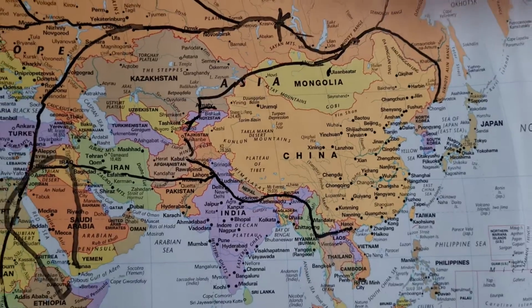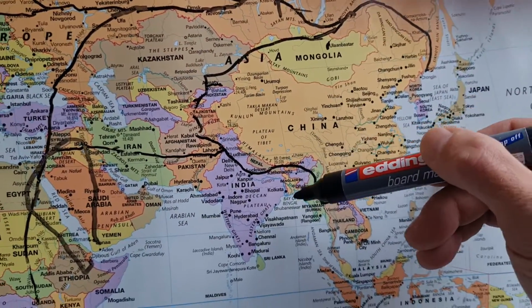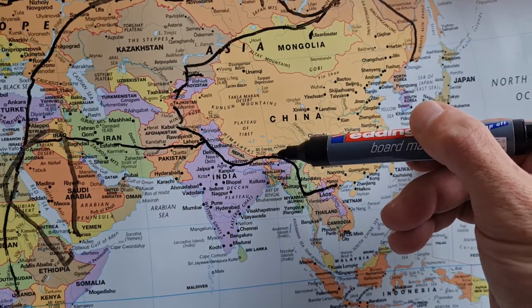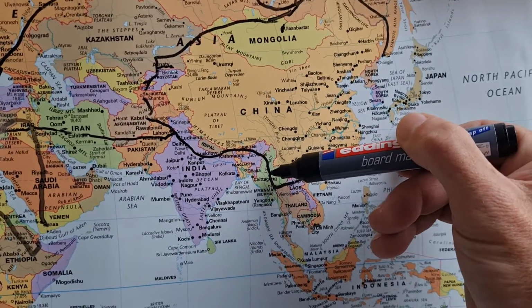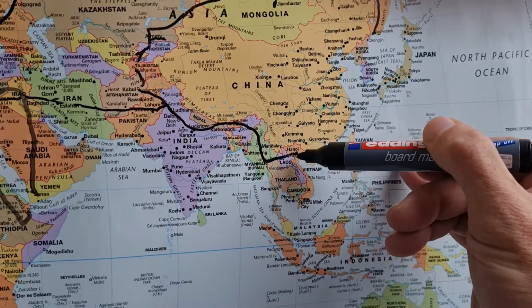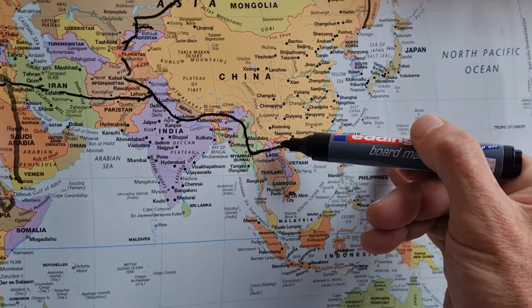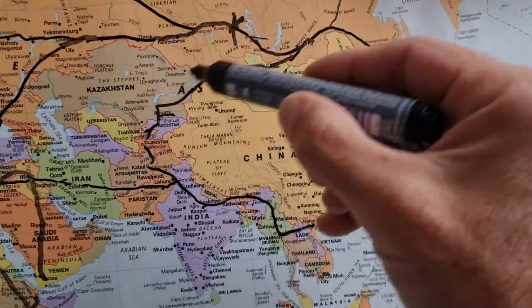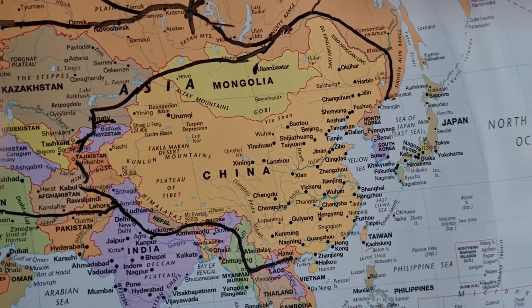So I can keep going around. Kathmandu, Bhutan, here, that's 11,700 kilometers. Mandalay is 12,700. Hanoi here is 14,500 kilometers. So it would route you this way rather than having you walk through China.